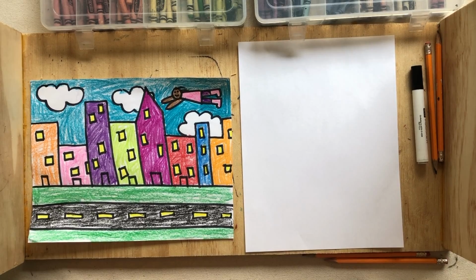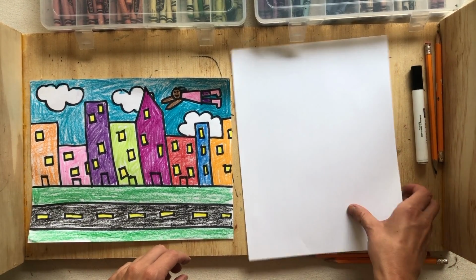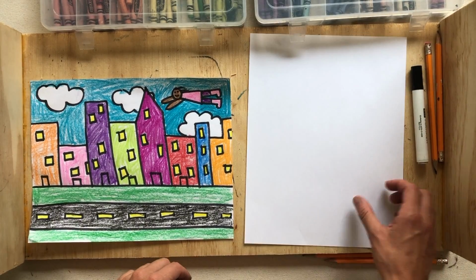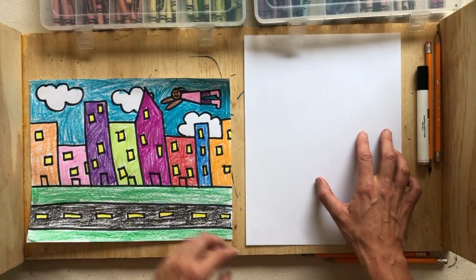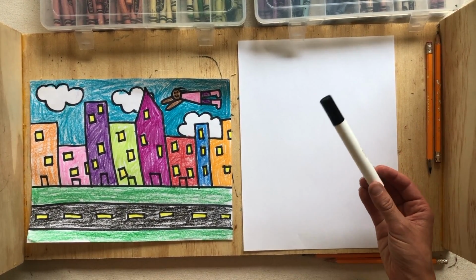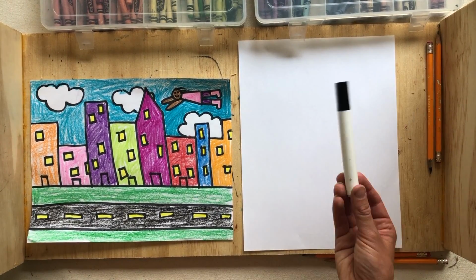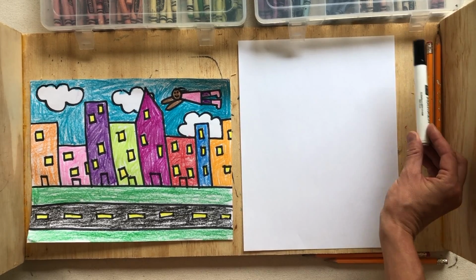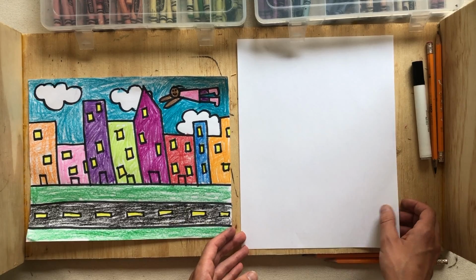Time to make our superhero scene. What you're going to need is a blank piece of paper, a pencil, and some crayons to color it in. If you have a black marker, then you can use it to outline. But if you do not have a black marker, it's okay. You don't need it.